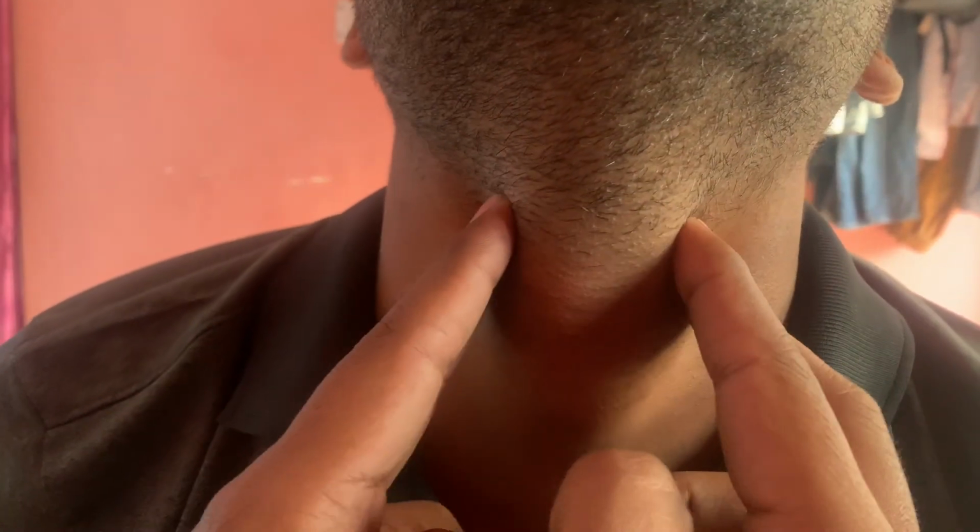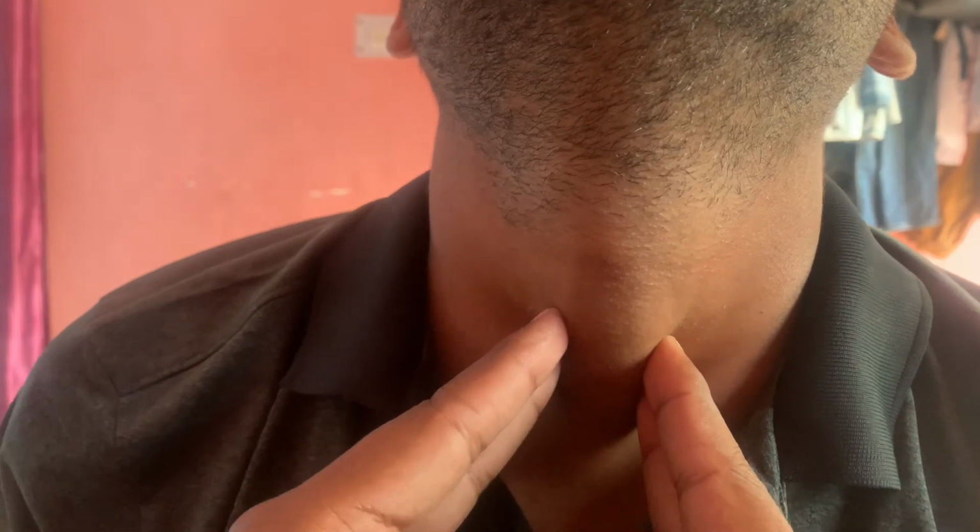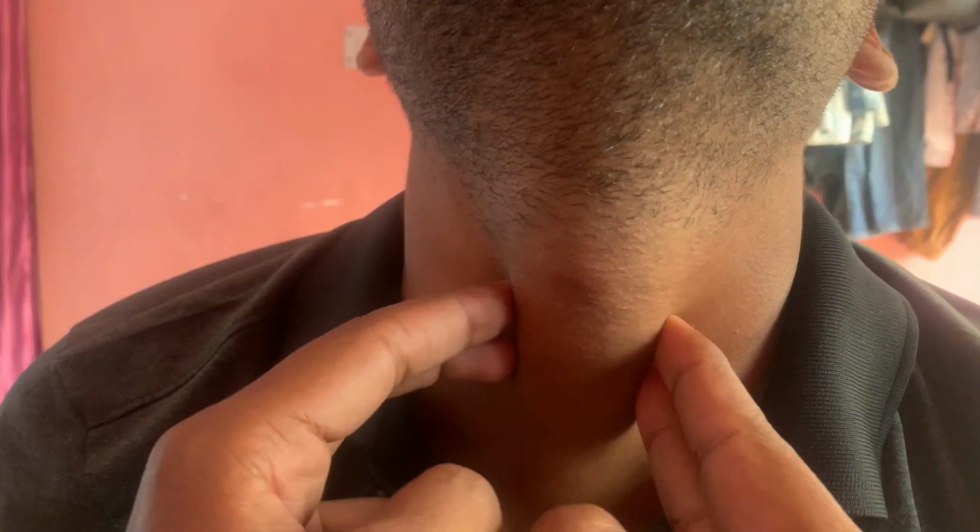Now inspect and palpate the trachea for deviation. Place your finger along one side of the trachea and feel the space between it and the sternomastoid. When compared to the other side, the spaces should be symmetric.